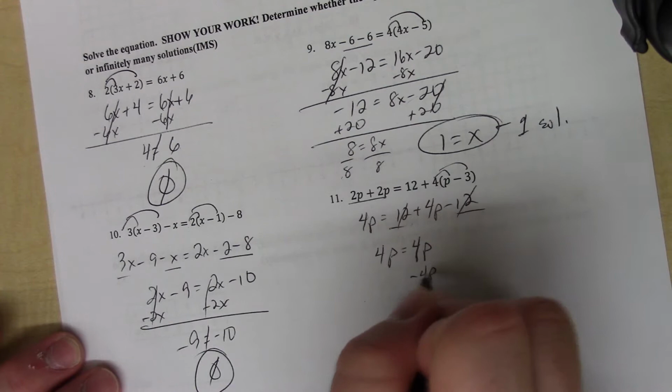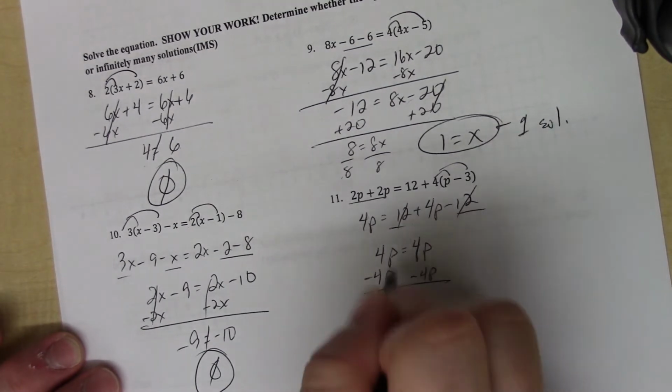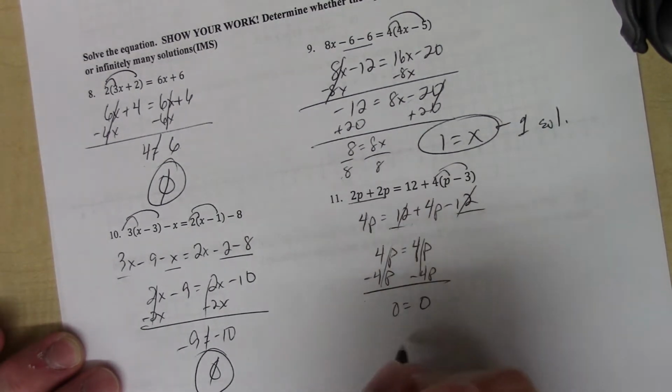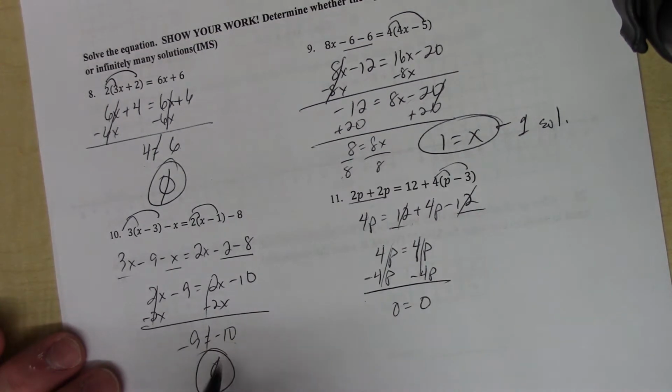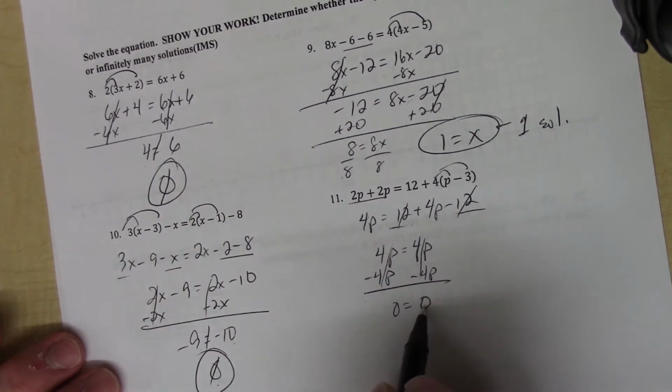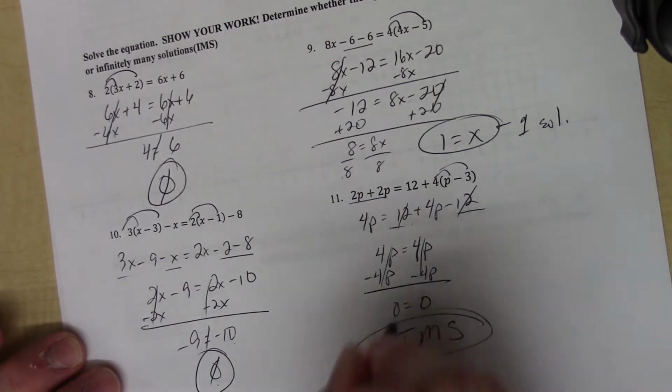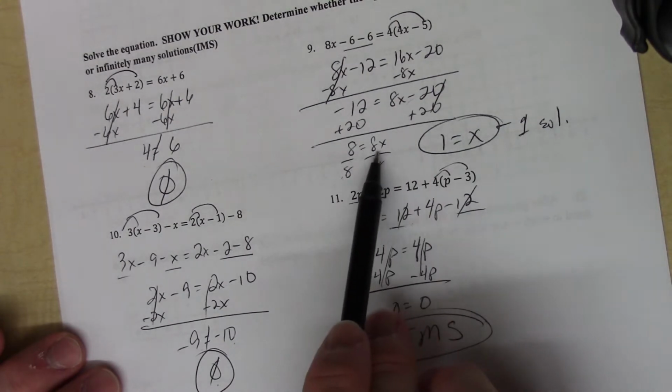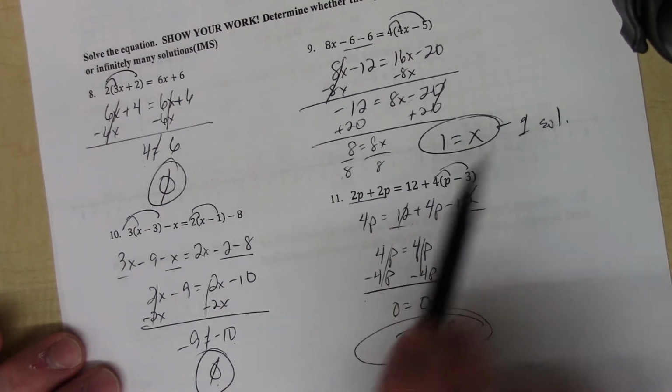But if I wanted to minus 4p from both sides, I would see that everything will cancel and 0 equals 0. When the numbers don't equal each other, no solution. When the numbers do equal each other, infinite solutions. Okay? And when the numbers don't all go away and there's an x, well, that means there's one solution. Okay? All right, let's go to the next page.